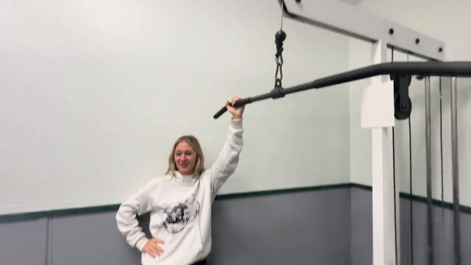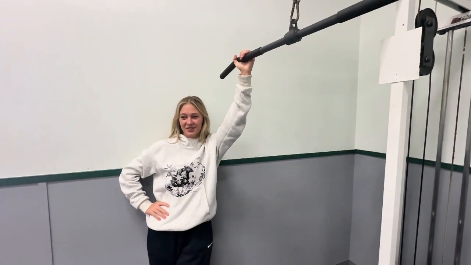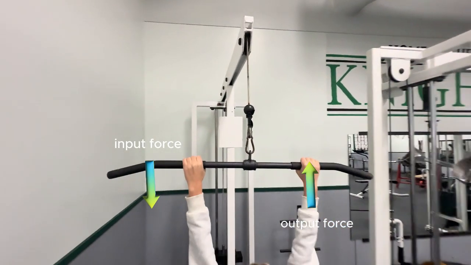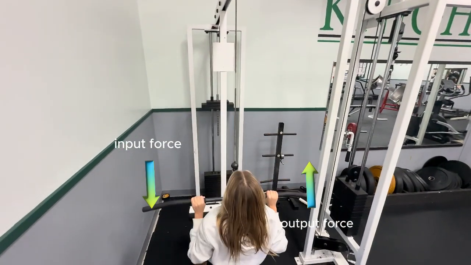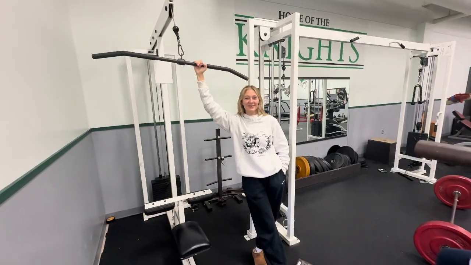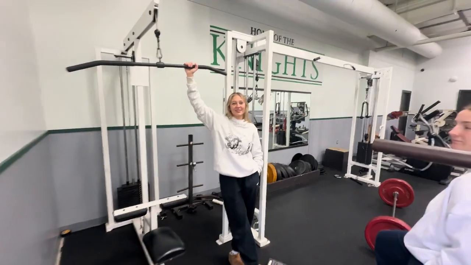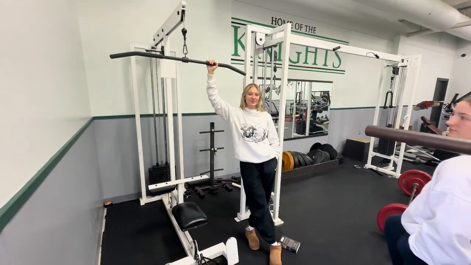A pulley changes the direction of a force, which can make it much easier for us to move things. This is how you use a pulley. A worker uses a pulley to lift heavy materials. A sailor uses a pulley to adjust their sails.